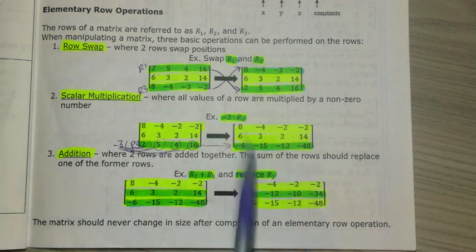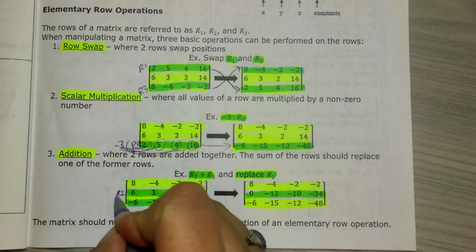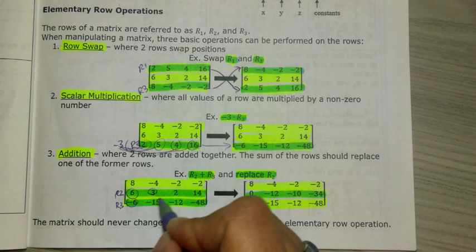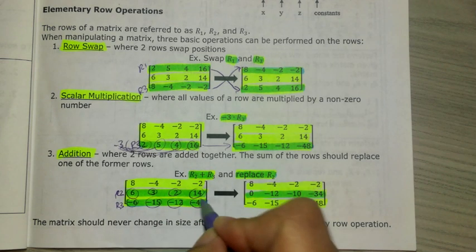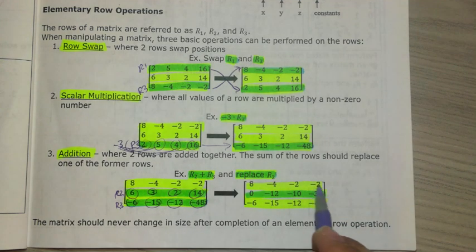Another example of manipulating the matrices is addition. So you're going to see a command that tells you to add certain rows and then replace a certain given row with the answer. So for example, here it says add row 2 and row 3, and we're going to add downwards. So these two numbers give you an answer, these two numbers give you an answer, and so on. But it says replace row 2. So that means that the top, row 1, needs to be written down exactly the way it is, and row 3 needs to be written exactly the way it is right now. And the only one that changes values is row 2.